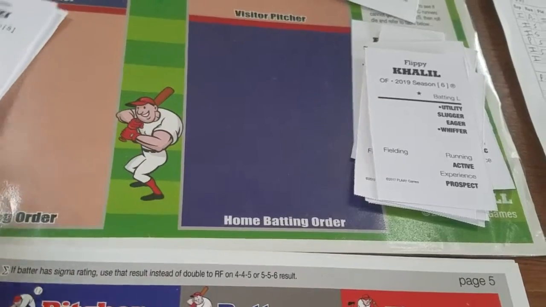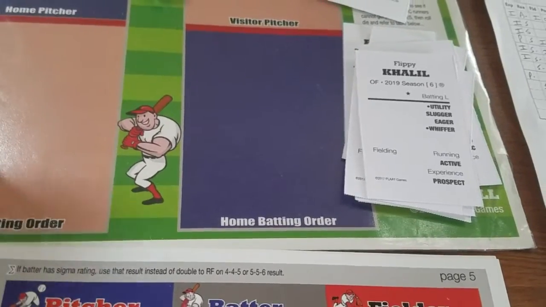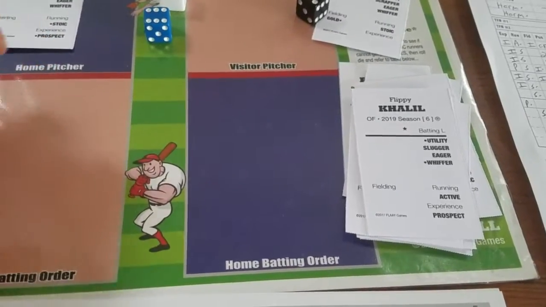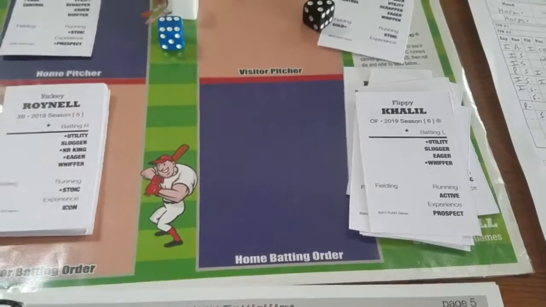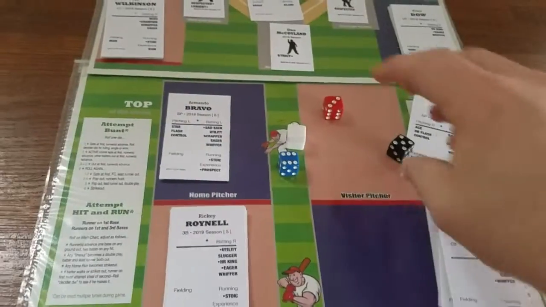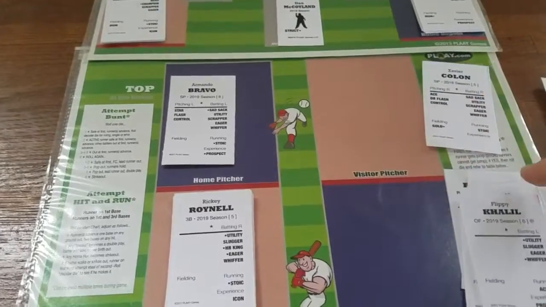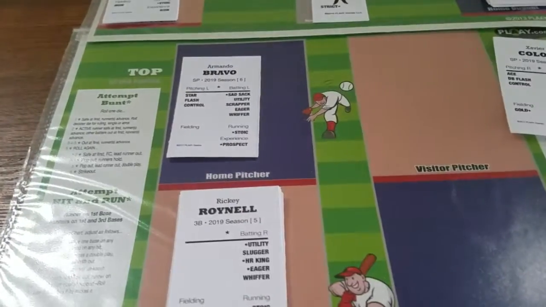But I did want to get this mini presentation. Probably not going to have time to play the whole game, but I at least wanted to get a mini presentation of this out there shortly after unboxing it, or unbagging it, whatever you want to call it, so you can see these guys in action.